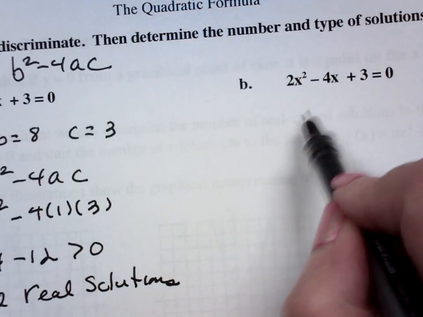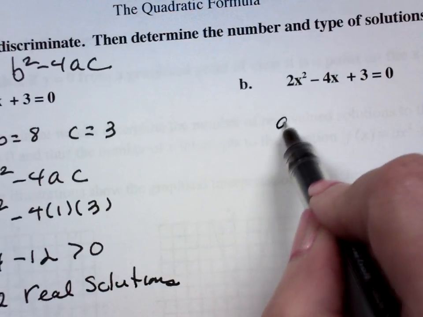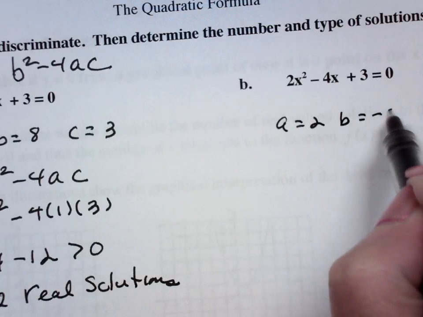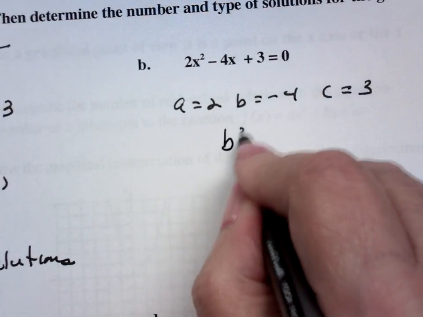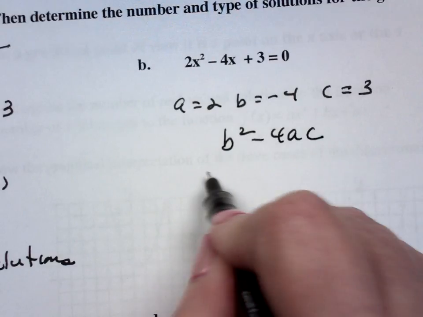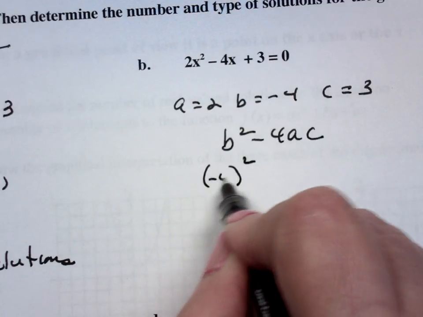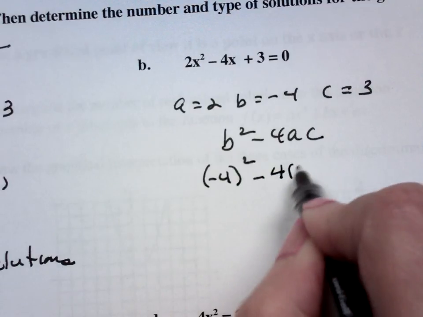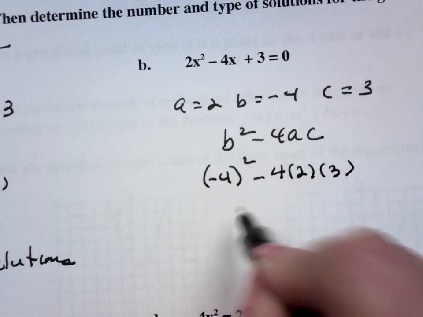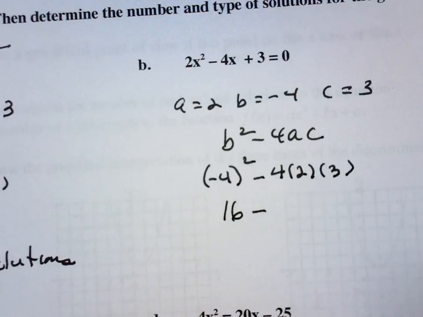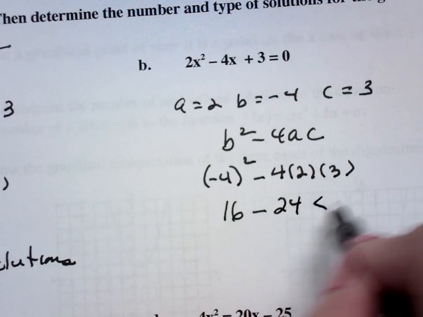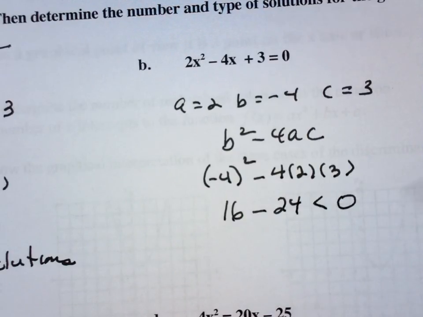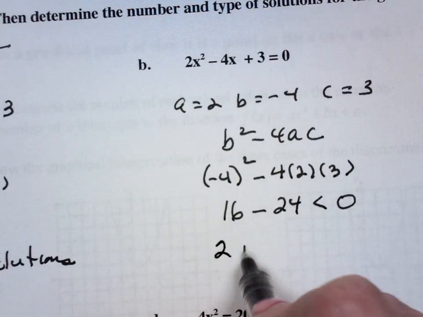So again, discriminant: A is 2, B is negative 4, C is positive 3. So b squared minus 4ac. Now I'm squaring B, and B is negative 4. Positive 16 minus 4 times 2 times 3, which is 24. Positive or negative? Negative. So what kind of solutions do I have? 2 imaginary.